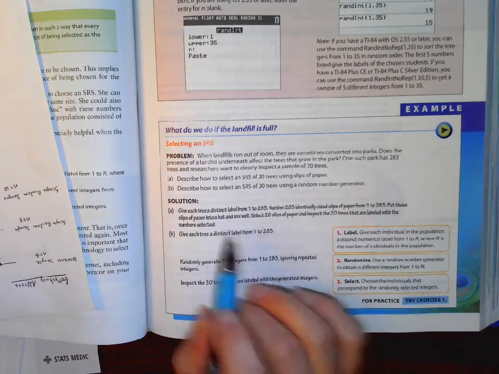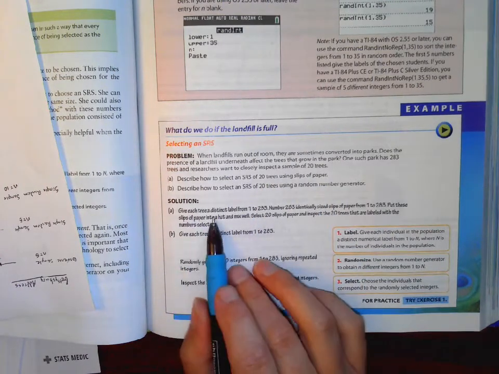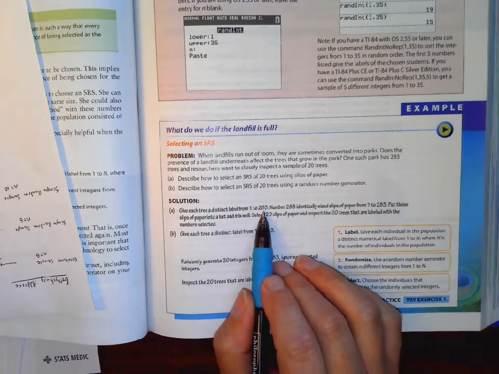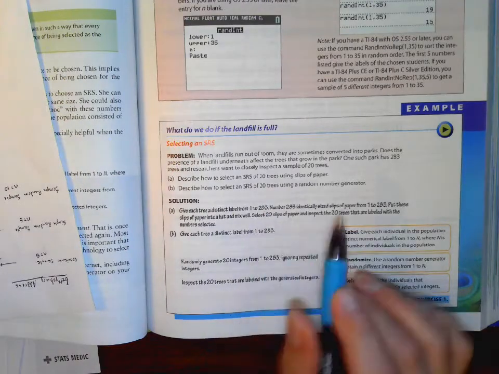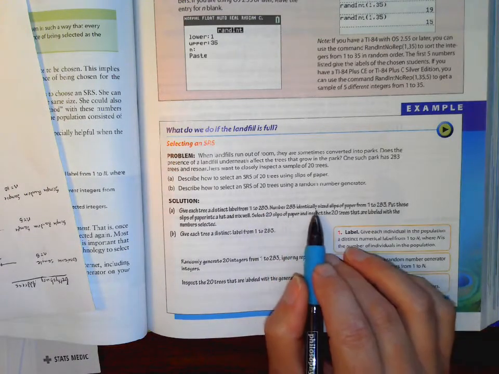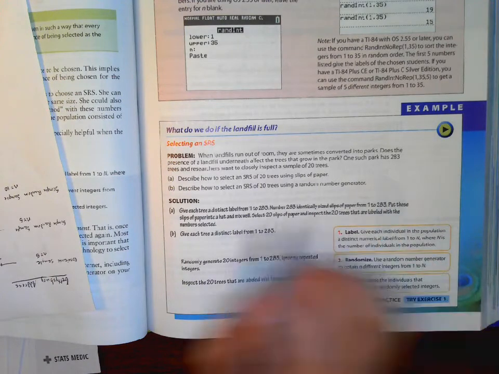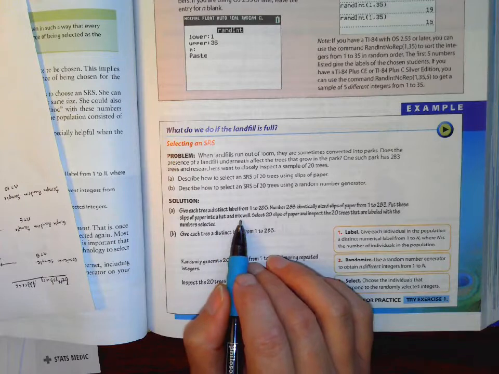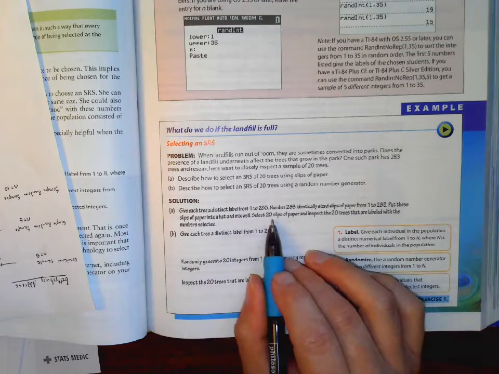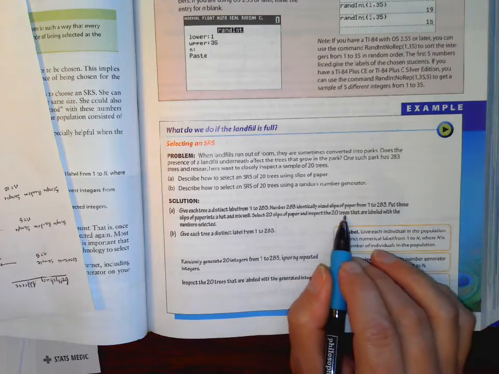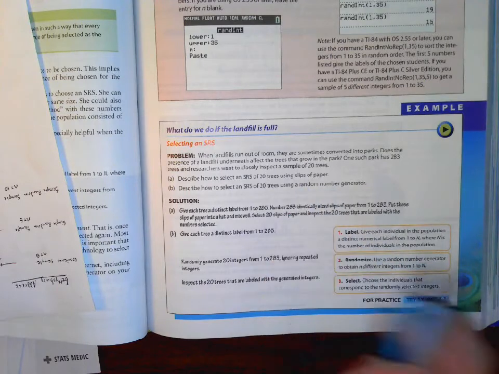Okay, one way, give each tree a distinct label from 1 to 283. So we're labeling each tree, tree number 1, tree number 2, tree number 3. We're going to number that many identical size slips of paper. We're going to put the paper into a hat and mix it. That's the randomizing. Then we're going to pull out or select 20 slips of paper and inspect those 20 trees labeled. Okay, so that's the idea with the slips of paper.